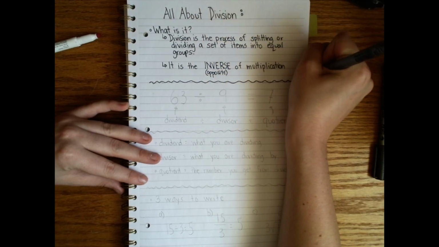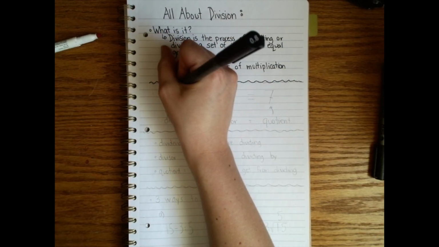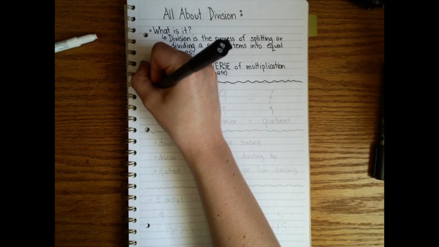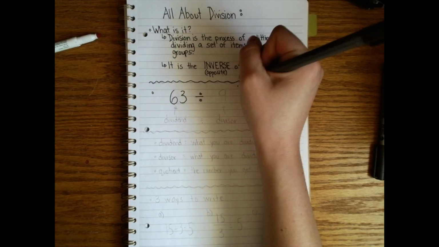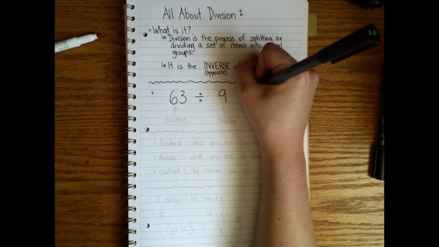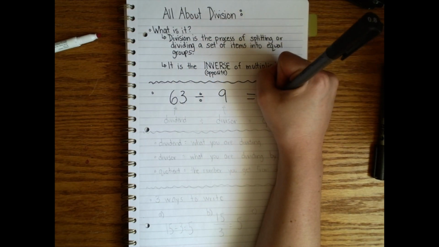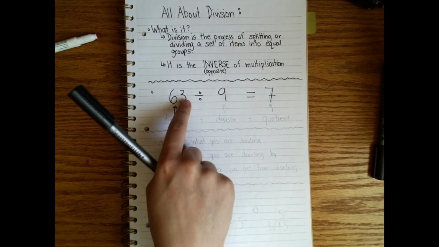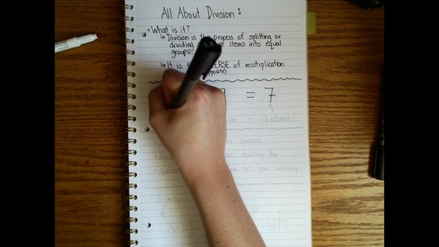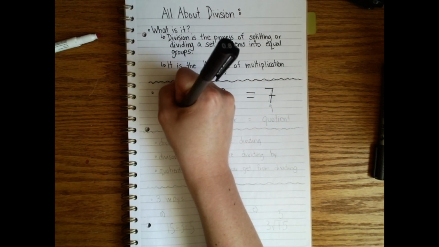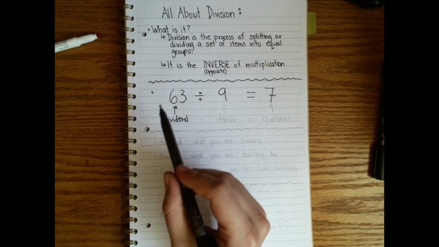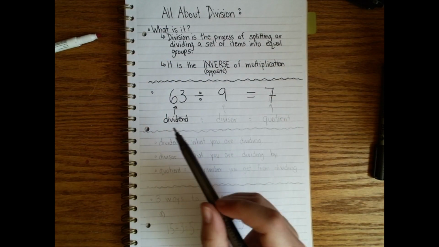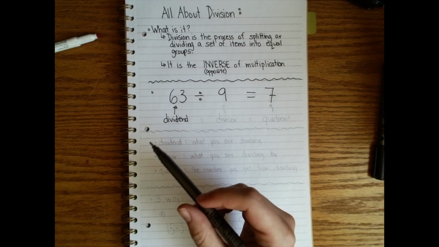So let's look at a division equation now. Here we have 63 divided by 9 is equal to 7. At the front, the 63 is called the dividend. Please say that word out loud, dividend. And that is our number that we're going to be splitting or dividing into groups. It's kind of our set at the beginning.